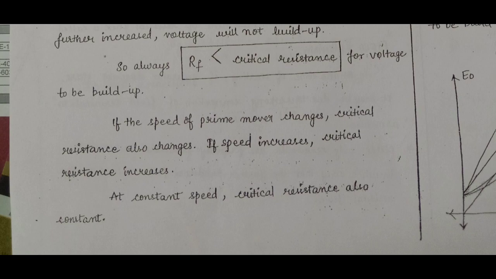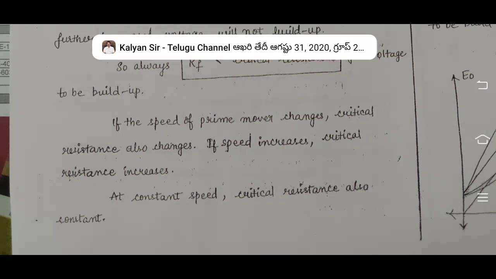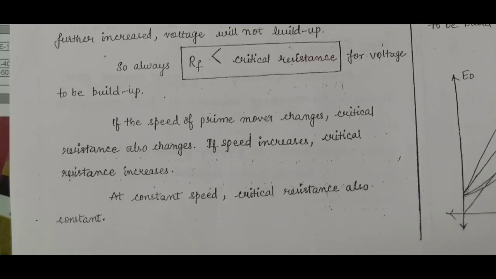When RF crosses the RC value, the field current becomes very small, and the flux produced by the field current will be minimal. In this condition, the generator will not build up the voltage, and there is no magnetic field in the generator.